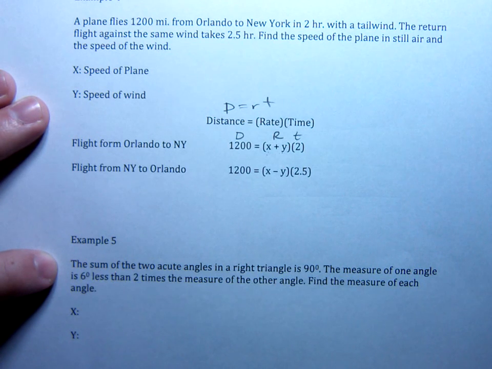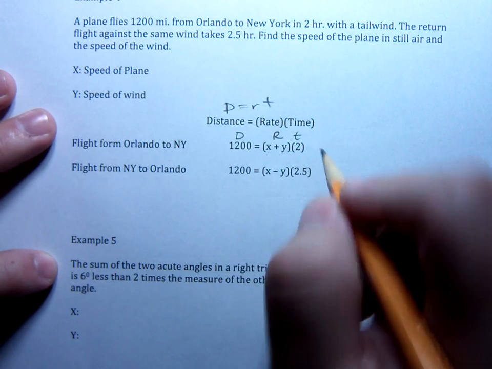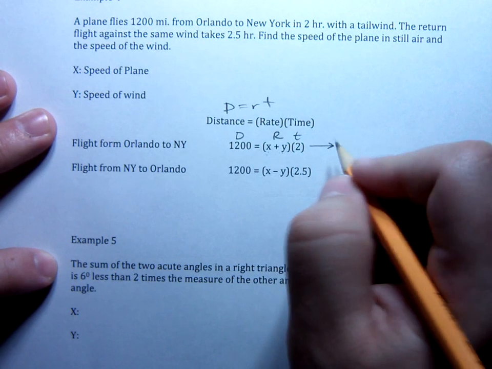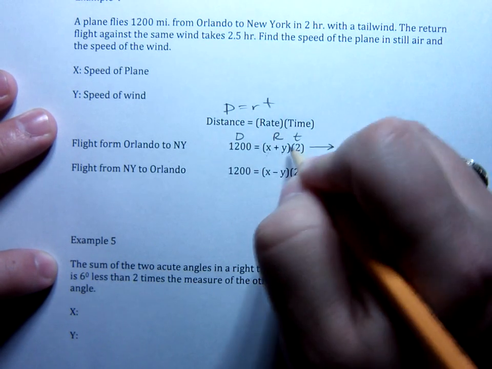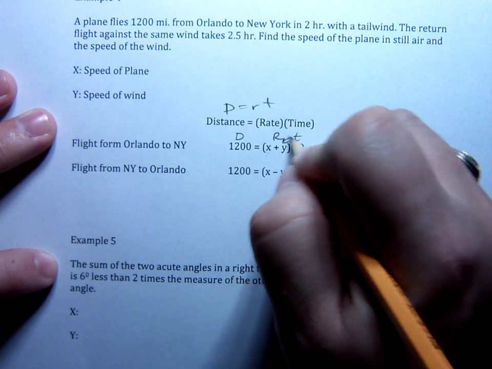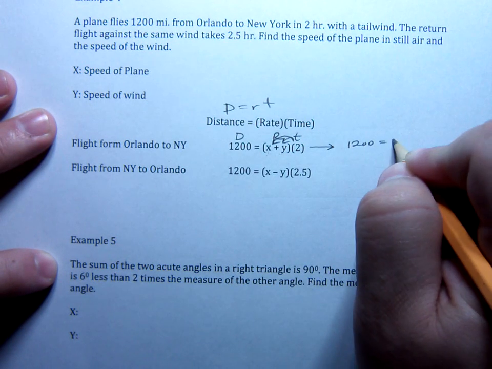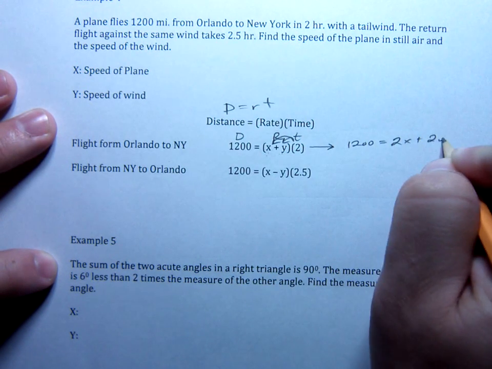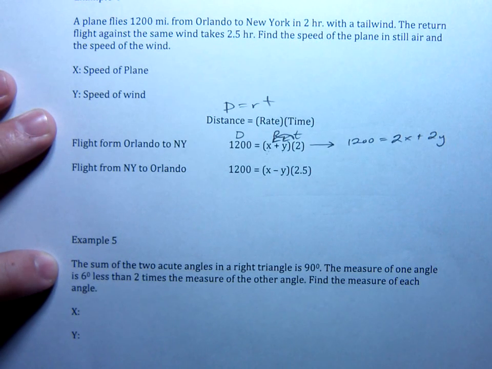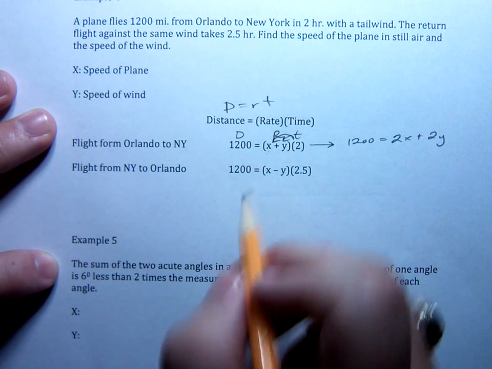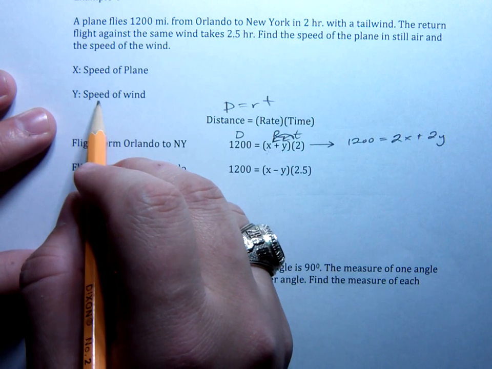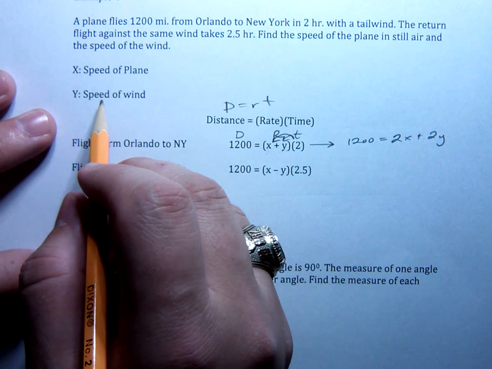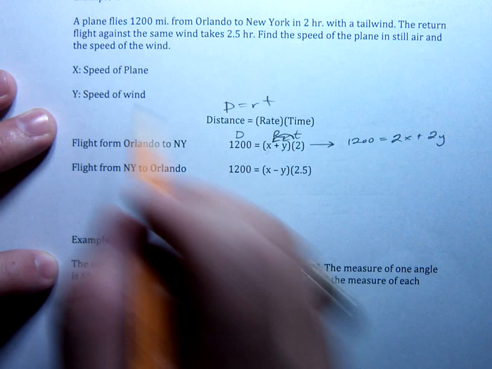Okay, now if I work this out, if I distribute that 2, I'm going to end up with 1,200 equals... I can do reverse distribution, 2 times y and 2 times x, so 1,200 equals 2x plus 2y. Now here, I'm not going to add the tailwind, or that speed of the wind, because I'm going against the wind. It is actually slowing me down, so I need to subtract the wind in this case.